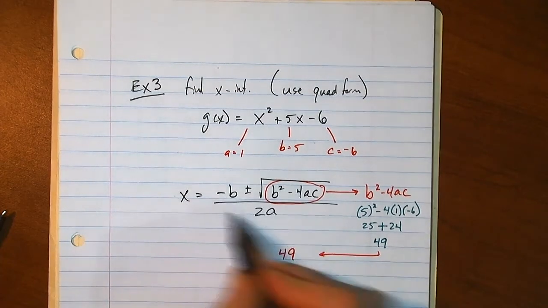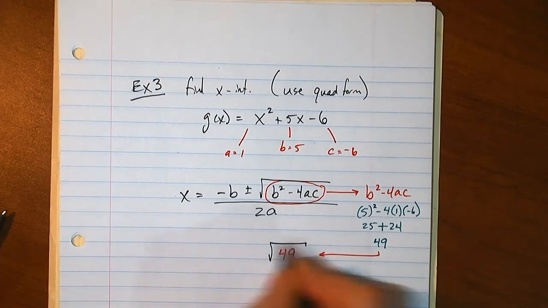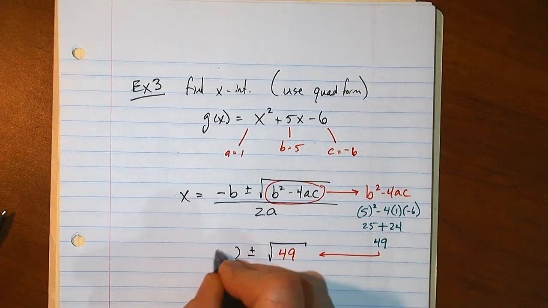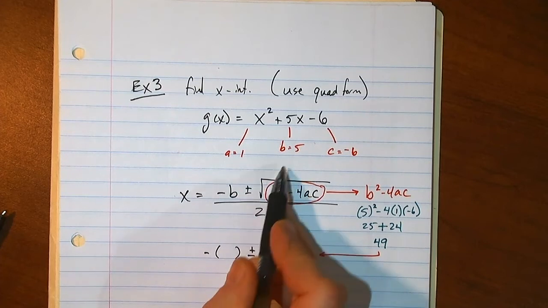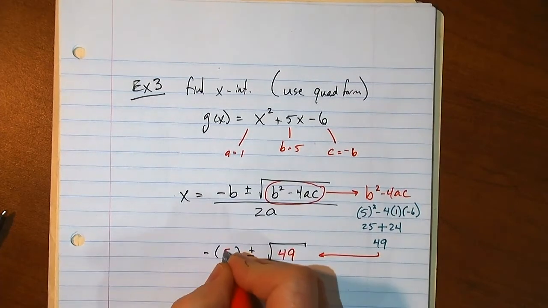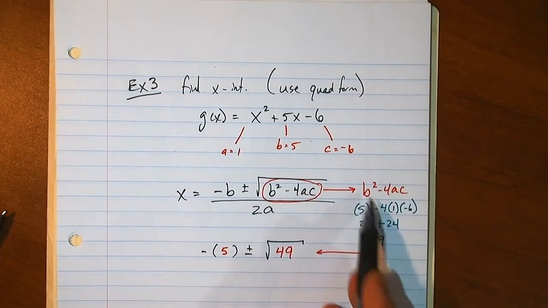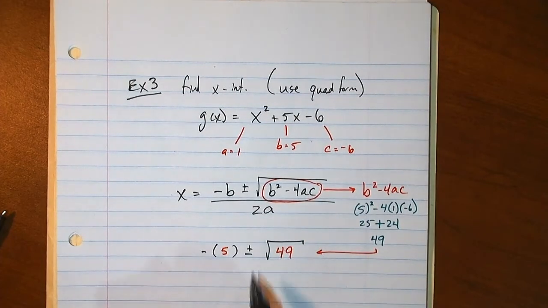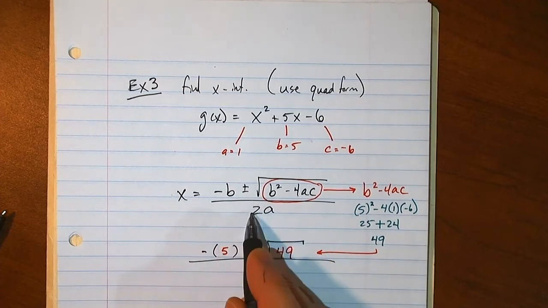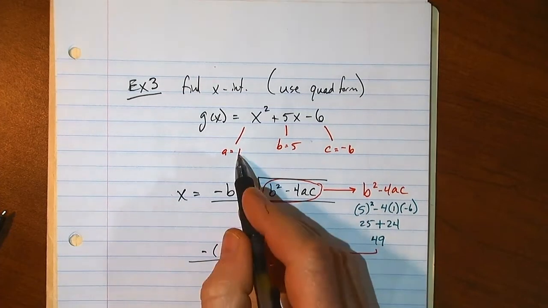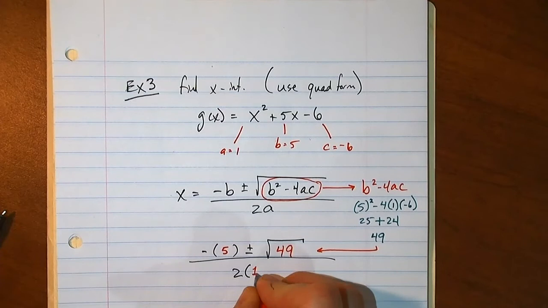Now the rest of my formula is still here. I haven't done anything with the rest of this yet. So I've got the opposite of b. B was equal to 5, plus or minus the square root of this stuff, which turned out to be 49, all divided by 2 times a. 2 times a is equal to 1.